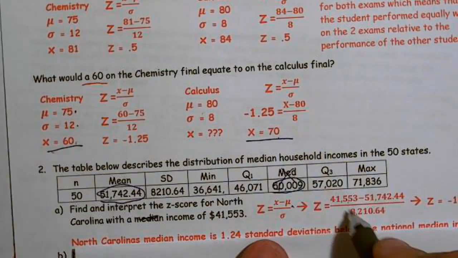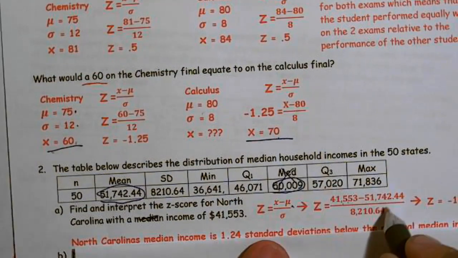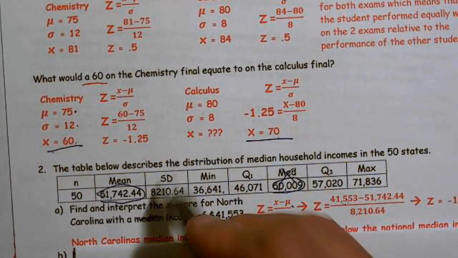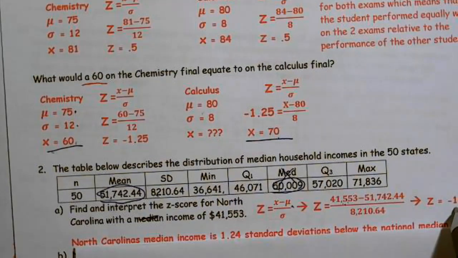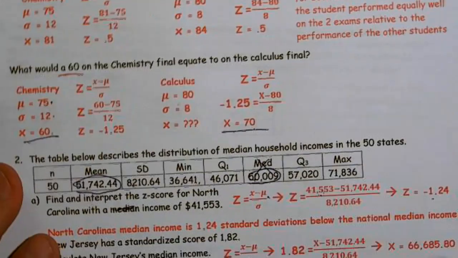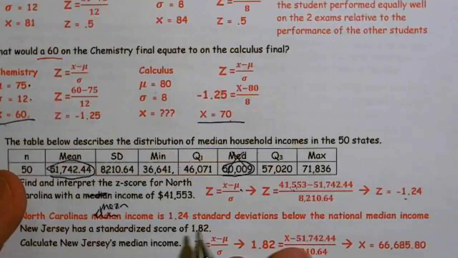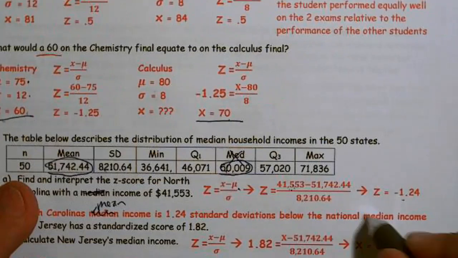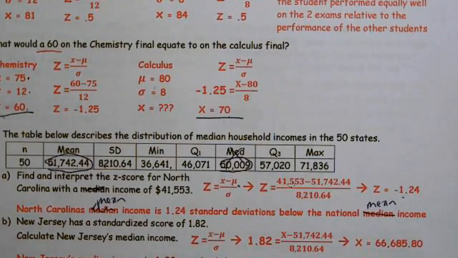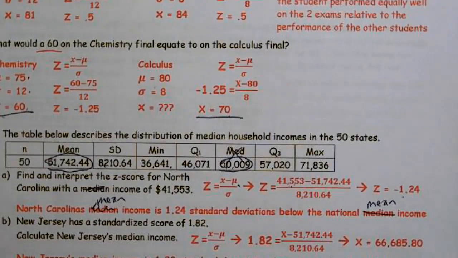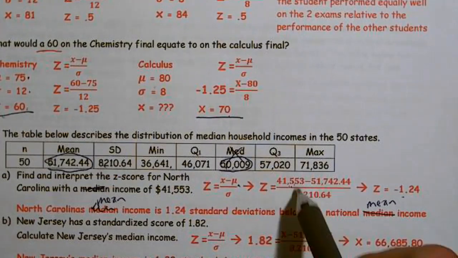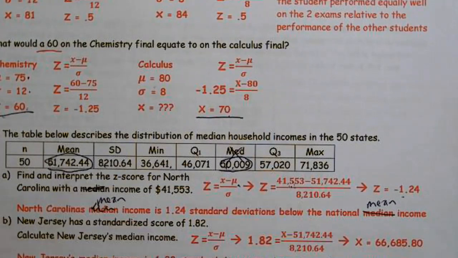So X minus mu, so 41,553 minus this, because my standard deviation is here, and I end up getting negative 1.24. So the mean income is 1.24 standard deviations below the national mean. On average, North Carolina has a mean income 1.24 standard deviations below the national. And we go, yeah, 41,000 is definitely below 51,000. And how much below? It's 1.24 standard deviations.